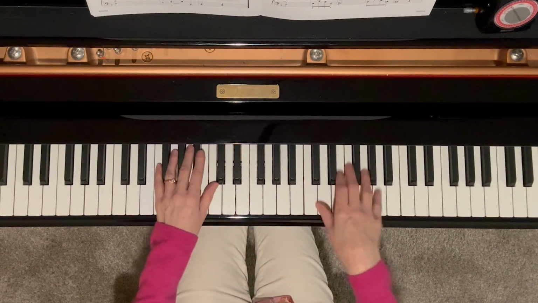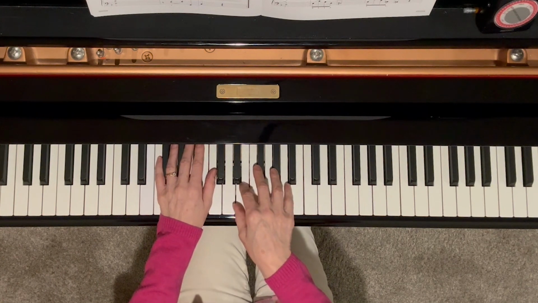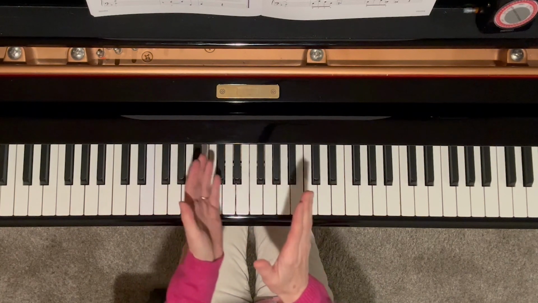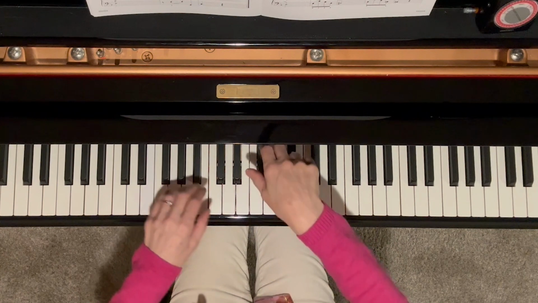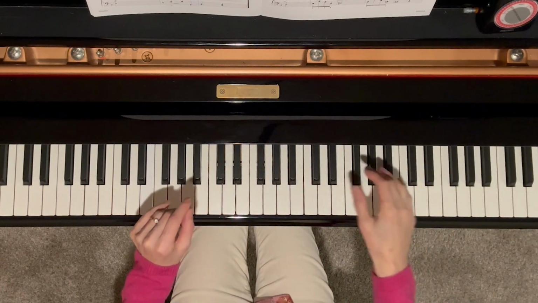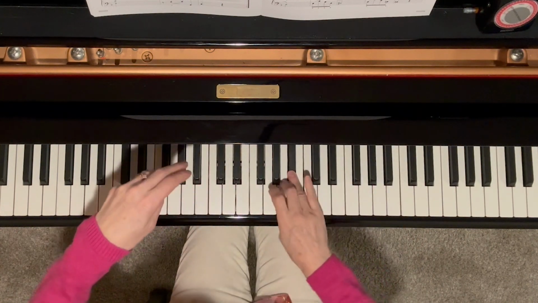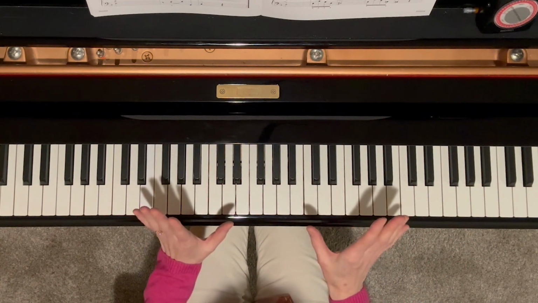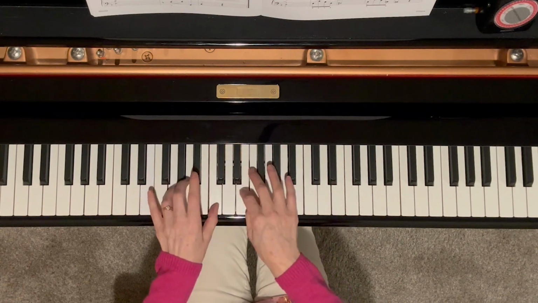So we start. We stop. We think about the sound we want to create in the next little section, and then the teacher claps, and the student can play. And then the student stops again. They think about the forte section that's coming up. The teacher claps. And again, the student stops, thinks about the dynamic level that is going to happen next. The teacher claps.